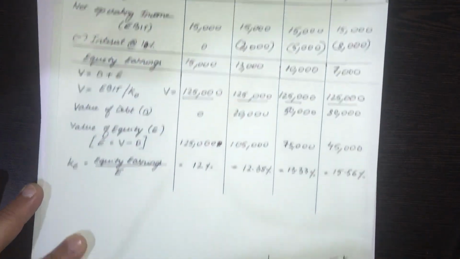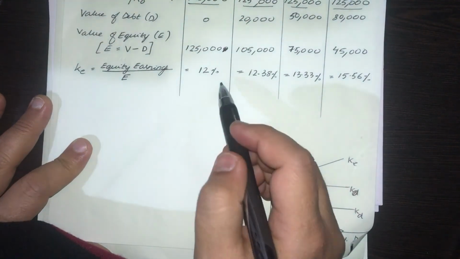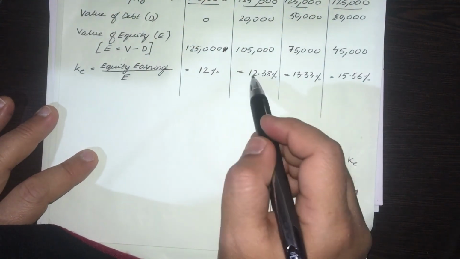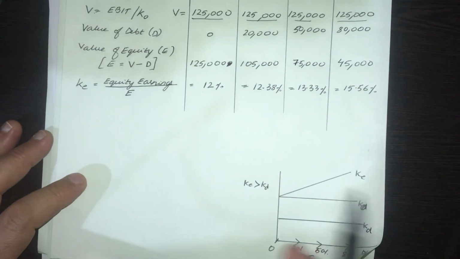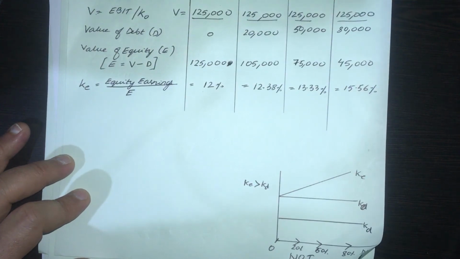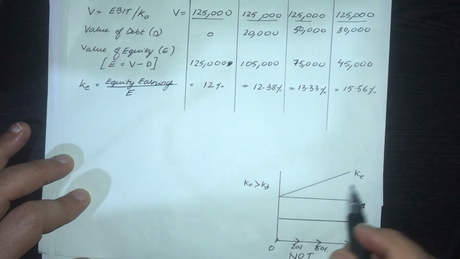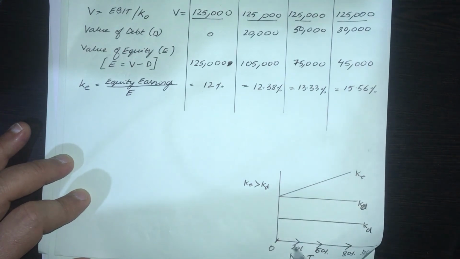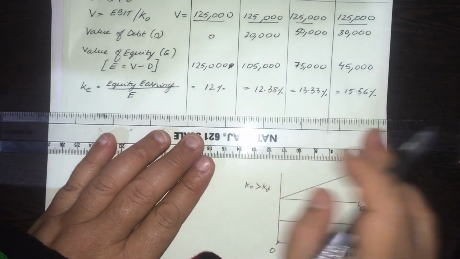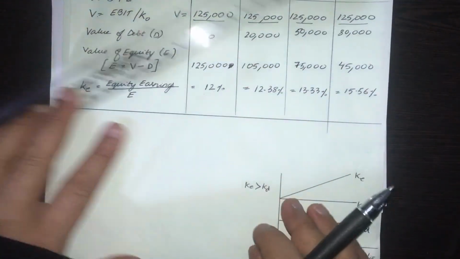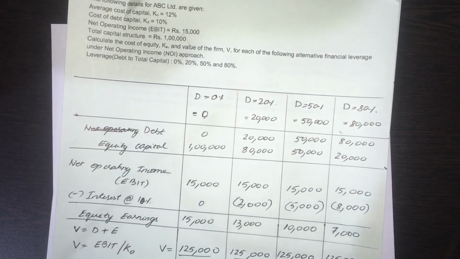All right, but what will change is KE. KE will increase, and you see that as the debt equity ratio increases, KE also increases: 12%, 12.38, 13.33, 15.56. Thereby proving that, according to the NOI approach, everything else remains constant. Only KE will increase as the debt equity ratio increases. And according to the NOI approach, there is no such thing as an optimum capital structure, because the capital structure of a firm is irrelevant.